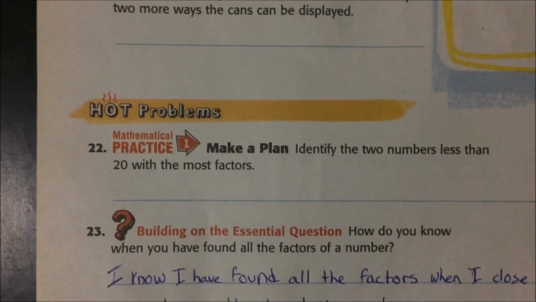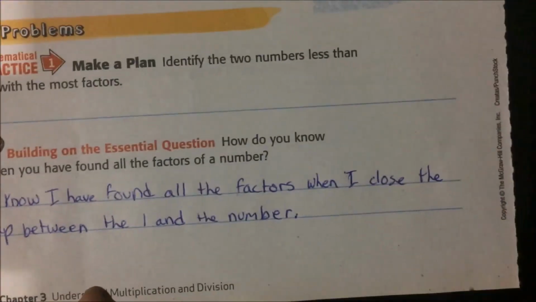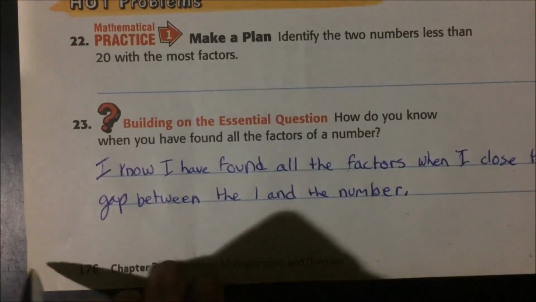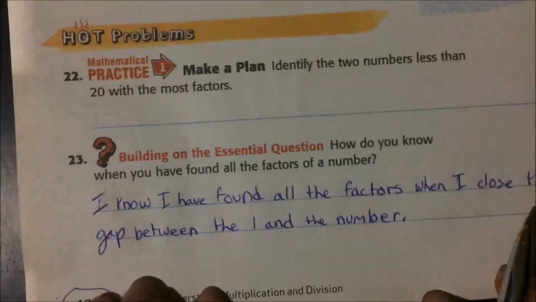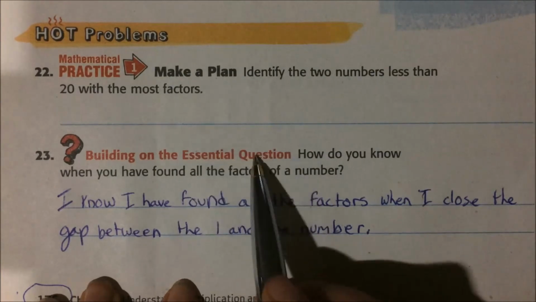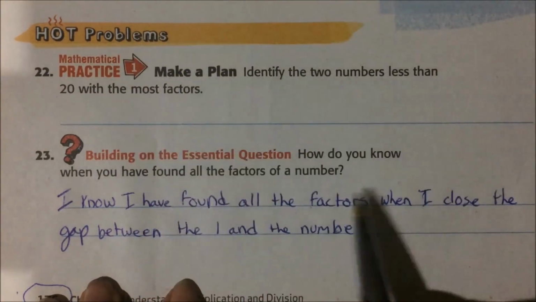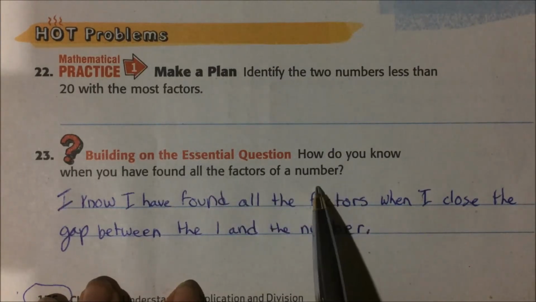Before you go, I just want to show you what the hot problems are on the back. So if you flip in your book through the lesson, still chapter 3, we're on page 176. I hope you can pause me and get there. I just want to go over this building on the essential question part of the hot problems. It says, how do you know when you have found all the factors of a number?